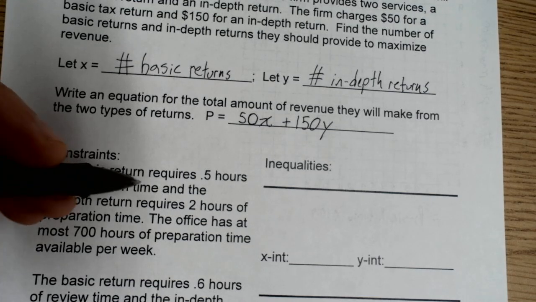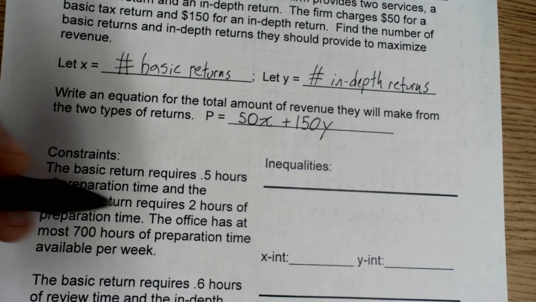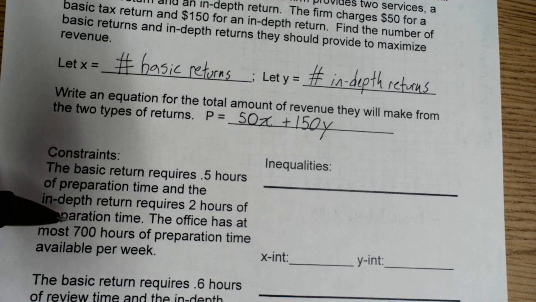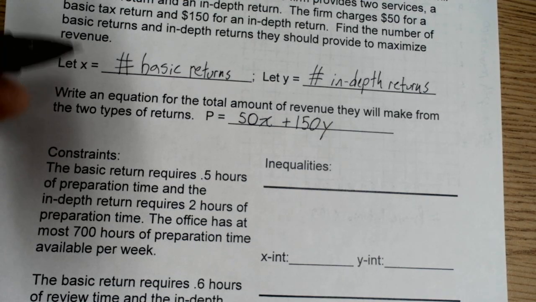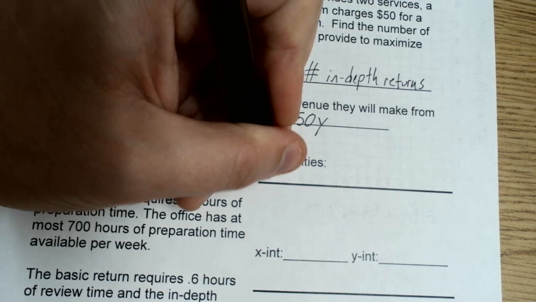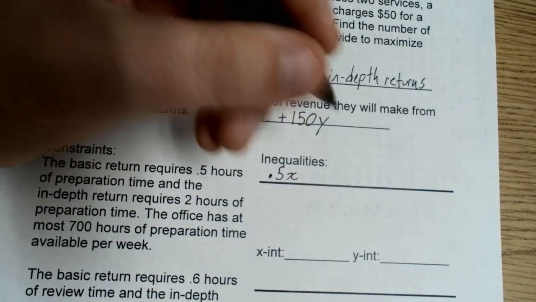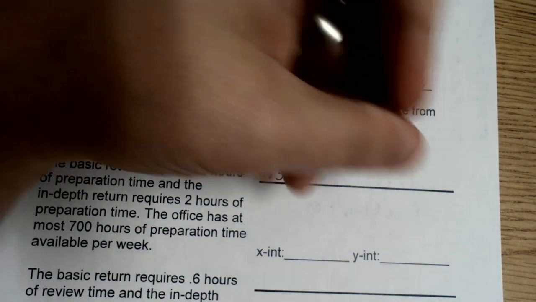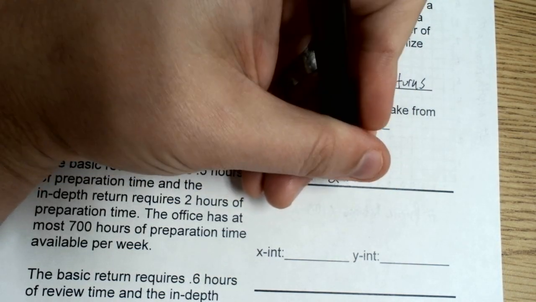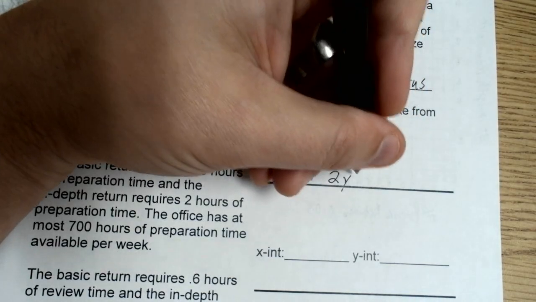So basic return requires half an hour of preparation time, in-depth requires 2 hours of prep time, and they've got a total of 700 man-hours prep time available per week. So setting up in the same way, 0.5x plus 2 times y, and that should be less than or equal to 700.